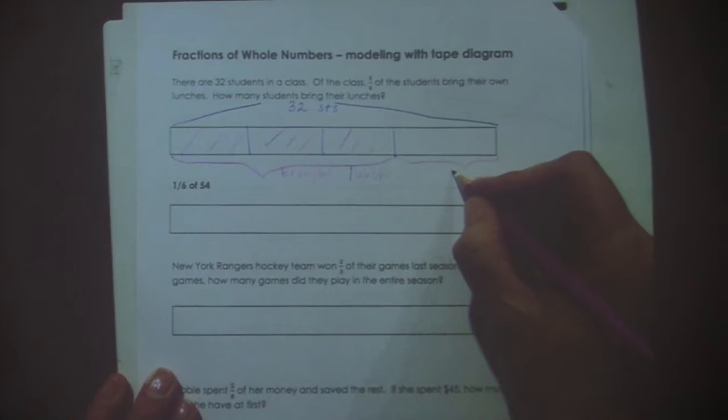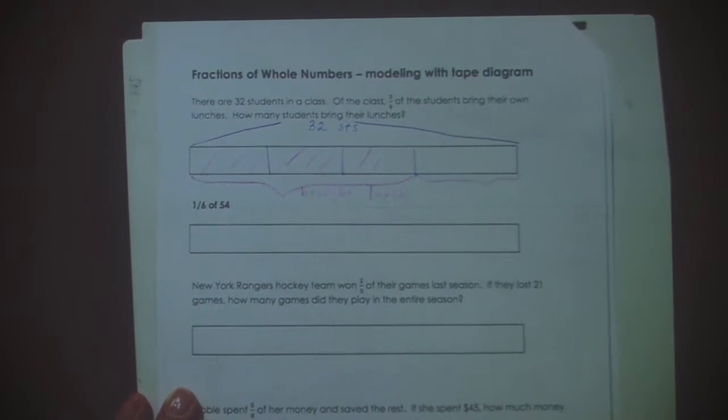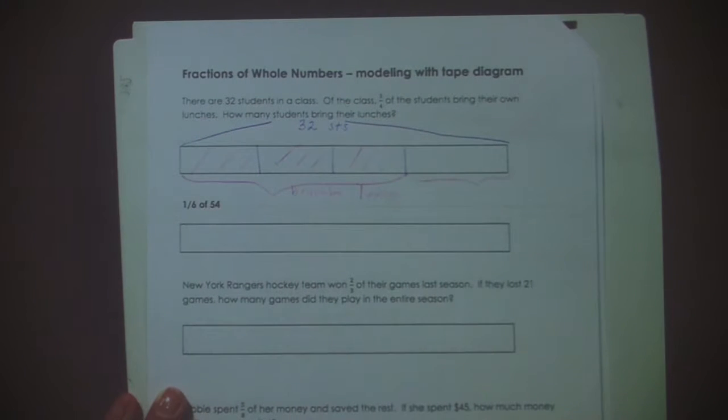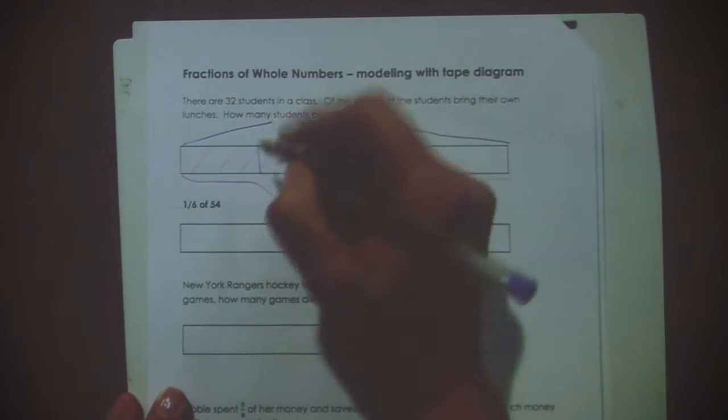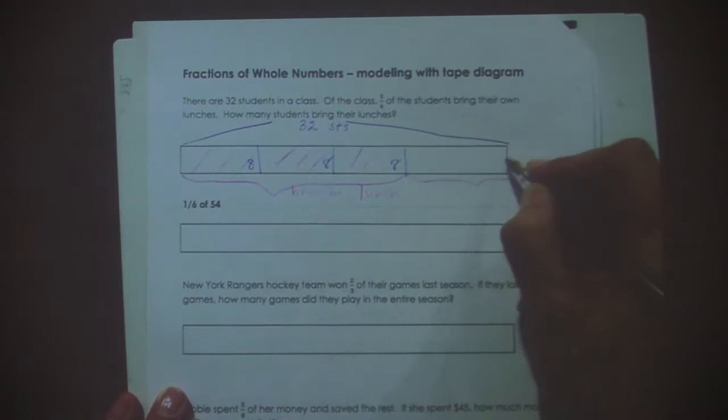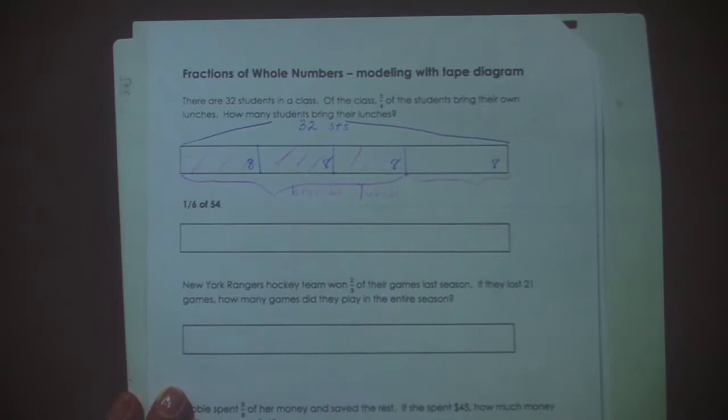But we actually do have more information than just about the 3/4 that brought them. So I've broken this into 4 equal pieces. I know the total. How much is one piece worth? 1/4. So if this one is worth 8, this one is worth 8, this one is worth 8, and this one is worth 8.